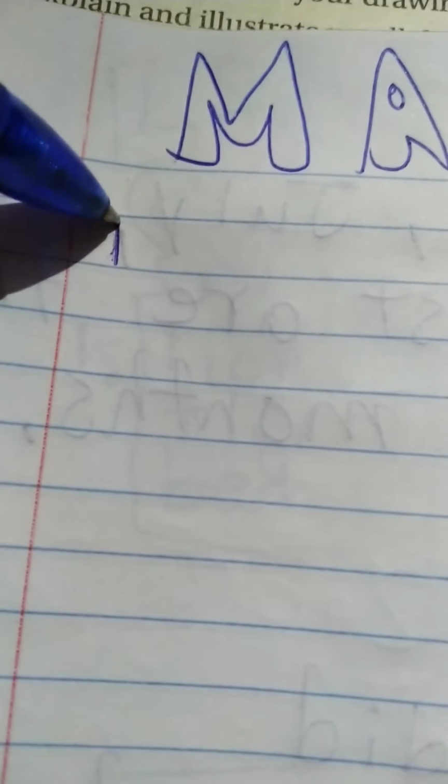So number one, let's write down the word point. P-O-I-N-T, and we're going to draw what a point is. A point looks like this, and we're going to use points today to draw shapes. That's a point.